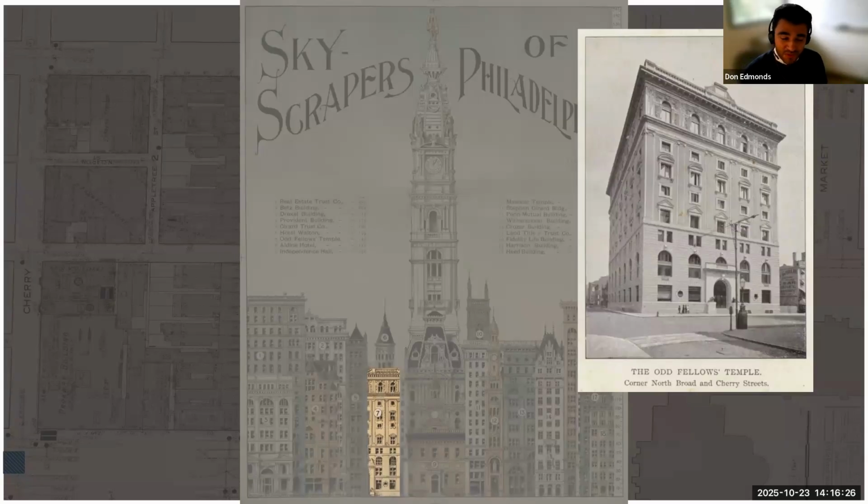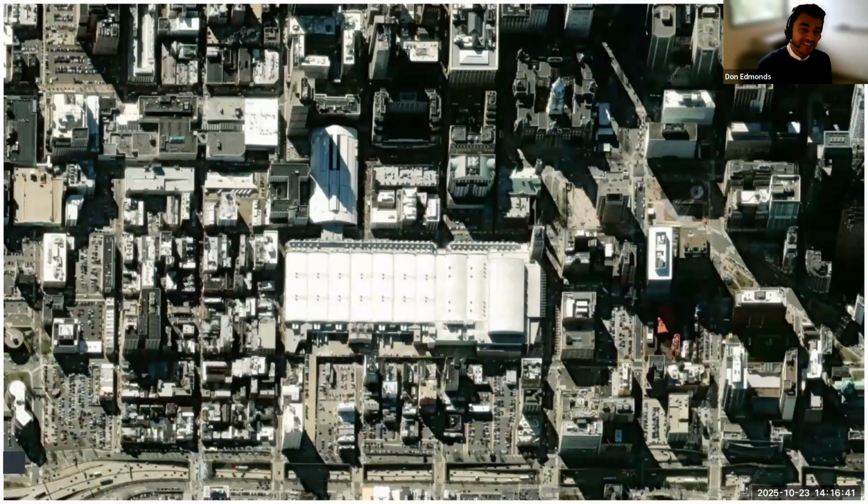There used to be a 2,000 person auditorium in the lower levels of the building. There was office space, a restaurant, and a lot of different lodging. So it was a really active building in its heyday. Now, I actually had a lot of trouble finding where this building used to be. I knew it was at the corner of Cherry Street and Broad Street, but what I didn't realize is that that street really no longer exists.